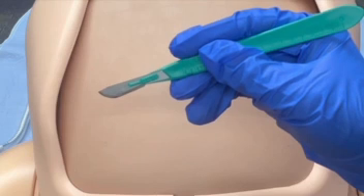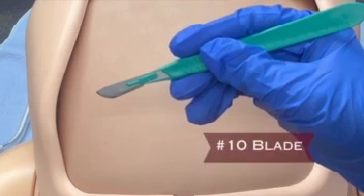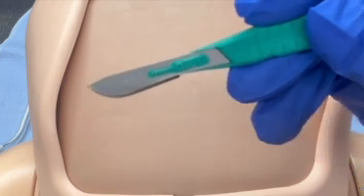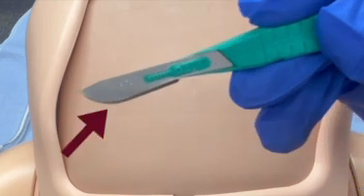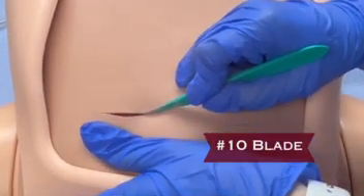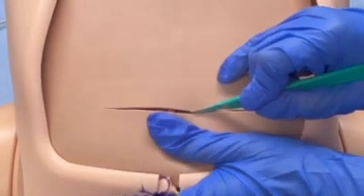The procedure begins with incision of skin and subcutaneous tissue. A number 10 blade scalpel is most commonly used due to its large, curved cutting edge, ideal for a large incision. When making the incision, it's important to use the belly of the blade and remain perpendicular to the surface to prevent beveling of the skin edge.